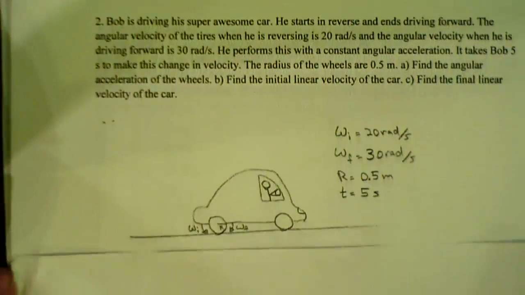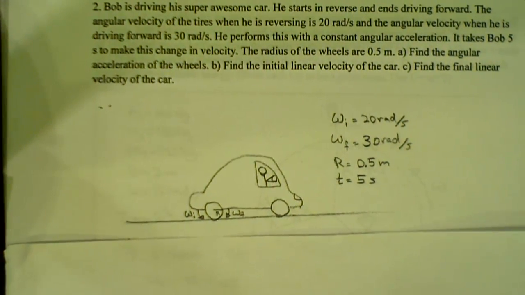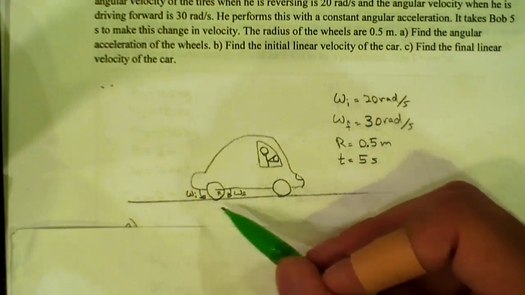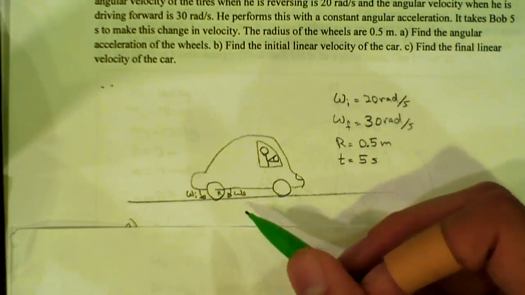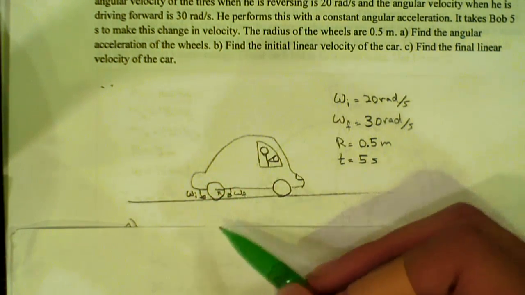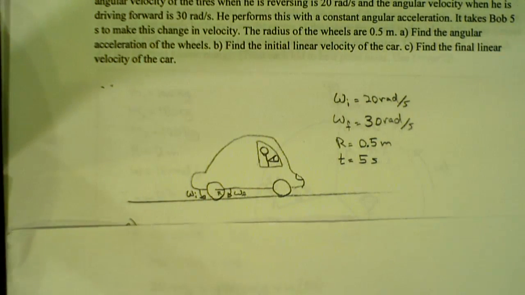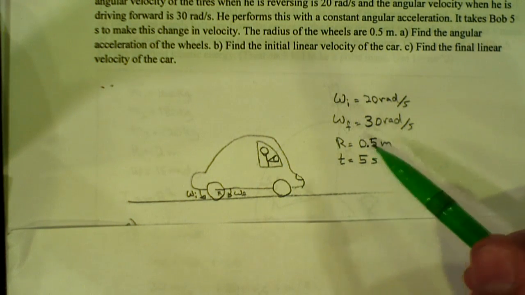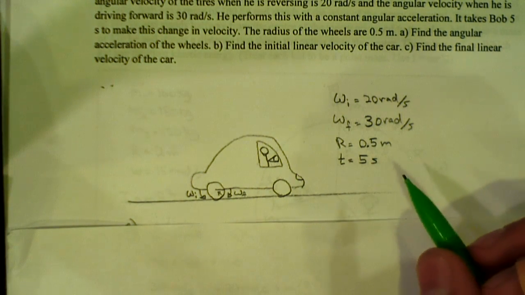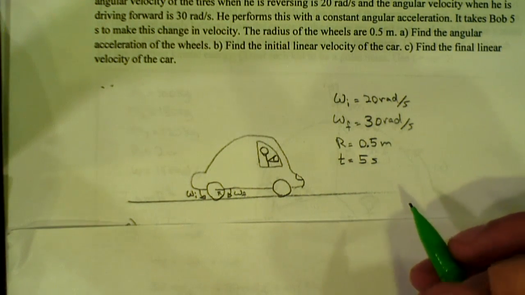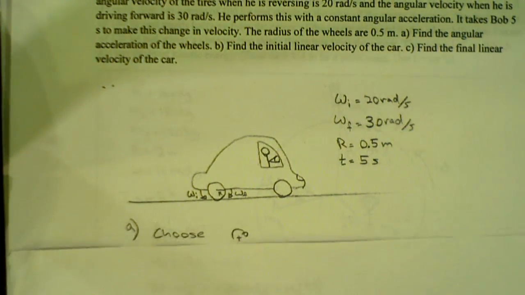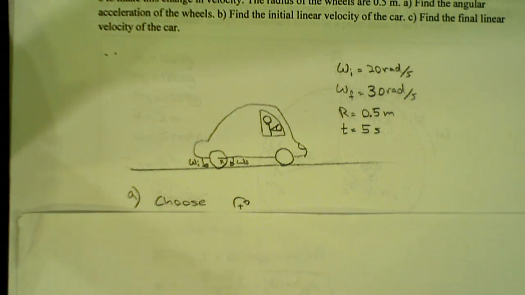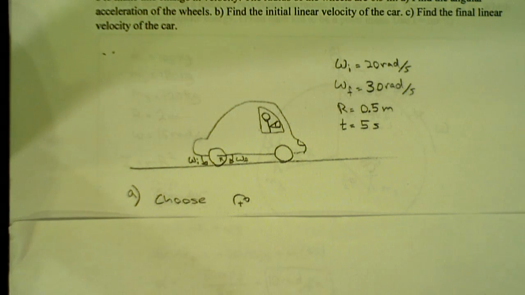So this is a drawing of what the problem looks like. Initially, we're going in reverse, so the wheels are spinning in this direction. And then when we end, we're going forward, so the wheels are spinning in this direction. These are our known variables. Initial is 20 radians per second. Final is 30 radians per second. Radius of the wheel, 0.5 meters, and time taken to change angular velocity is 5 seconds. To start with, we have to choose a positive direction of rotation. For this case, I chose clockwise.